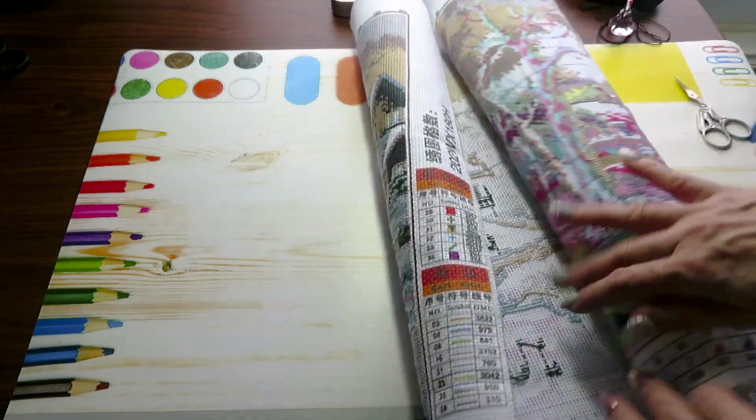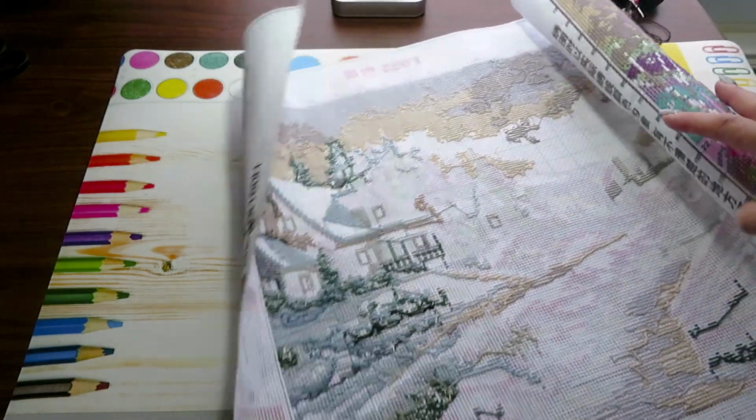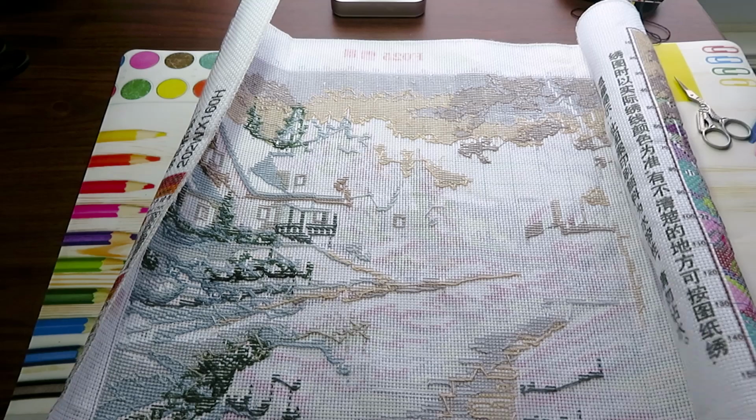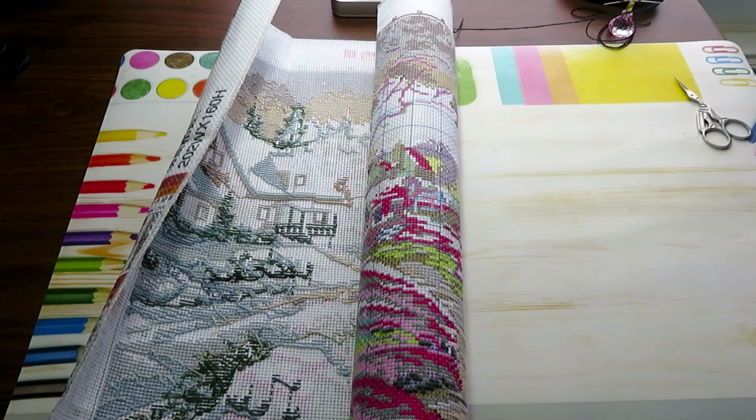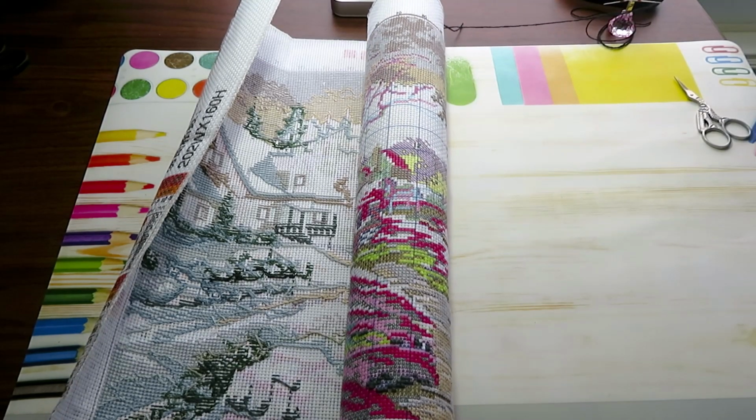But I want to show you my backing as well. On the back, you will see. Let me grab this roll that I'm using for my.